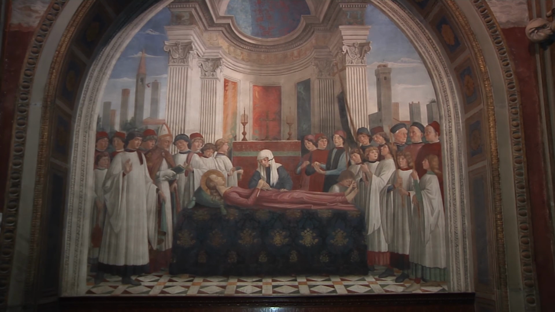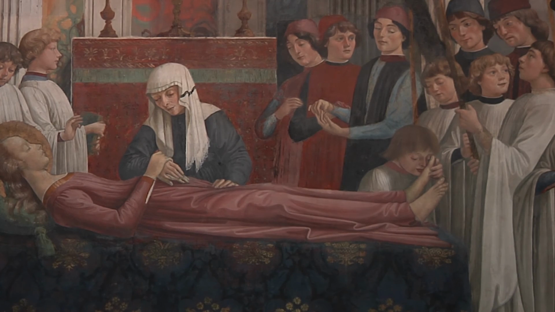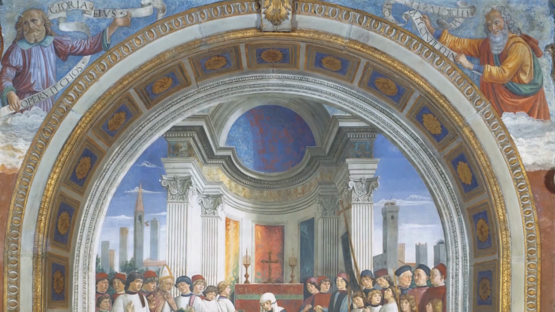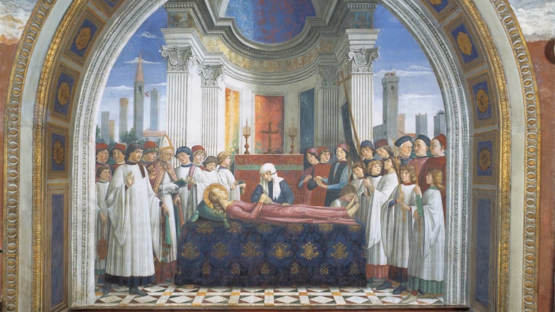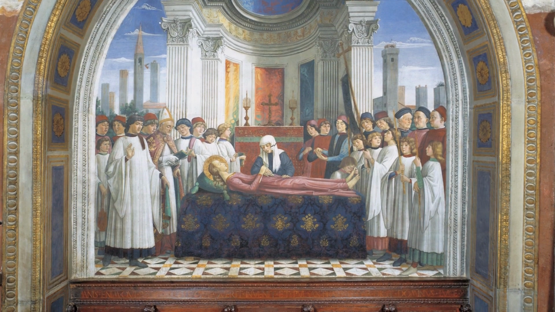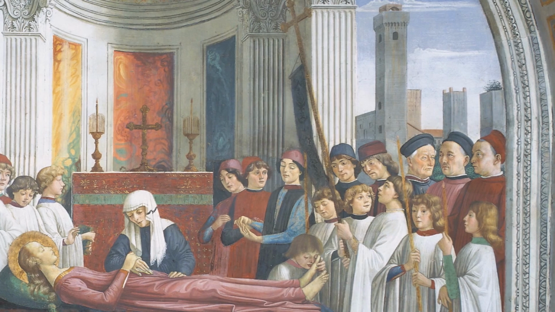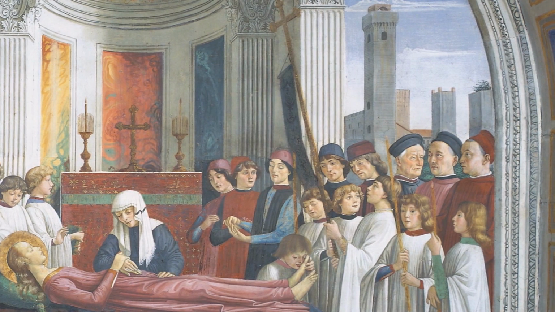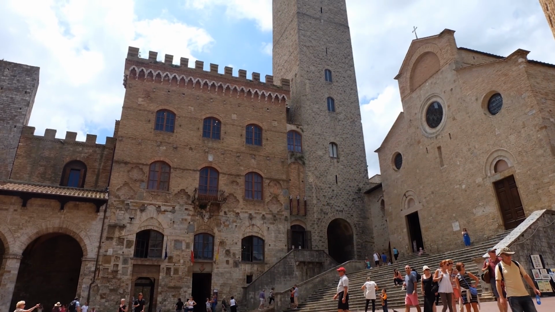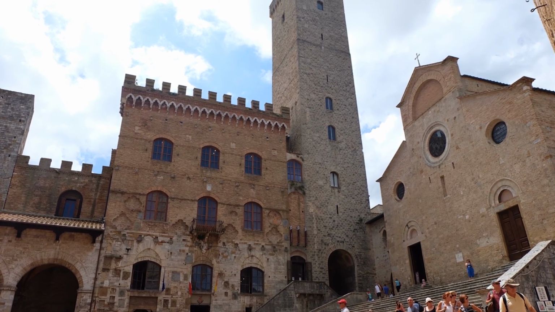A boy holds her foot, and thanks to the miraculous intervention of the saint, he regains his sight. Finally, a third miracle brightens the sad scene. At the moment of Fina's passing, all the bells in the city start to ring a sweet melody at the hands of angels. Among the towers on the right, the Torre Grossa, next to the Palazzo del Podesta, is easily recognizable.